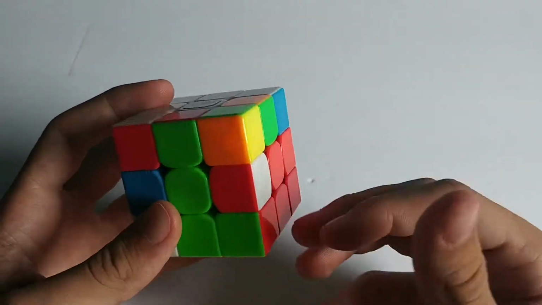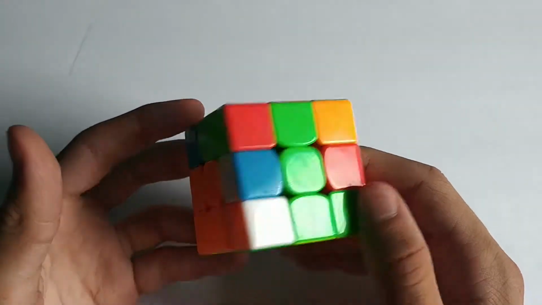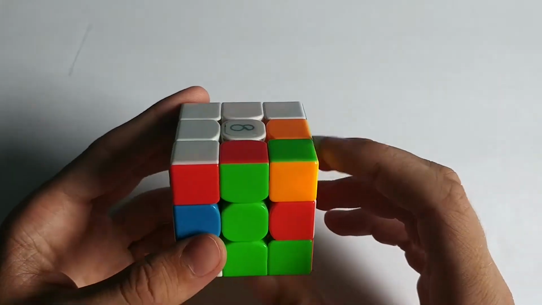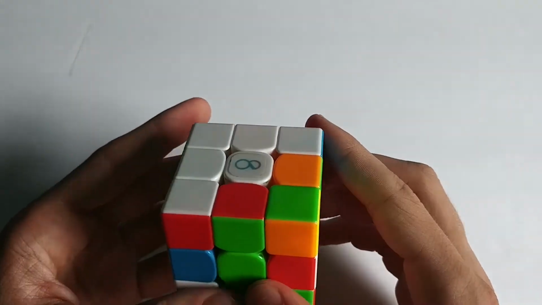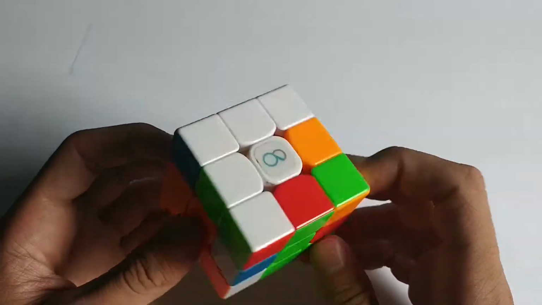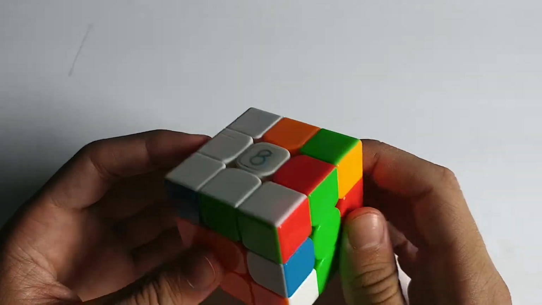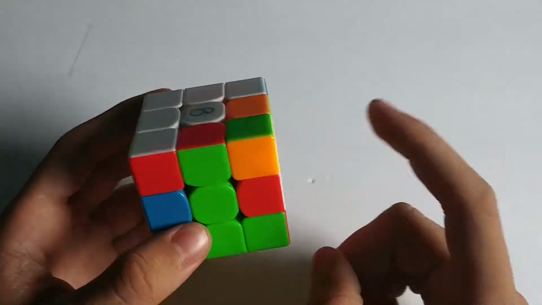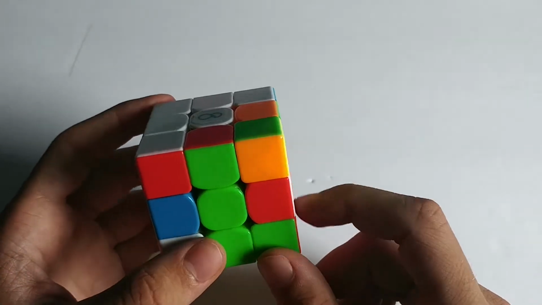Now, I don't necessarily think that people will start using this, mainly because it's probably not as good to flow with your hands, but if you want to learn it, that's great, because it is actually more efficient, and if you're someone who likes efficient solves, then this is probably a good algorithm for you to learn.